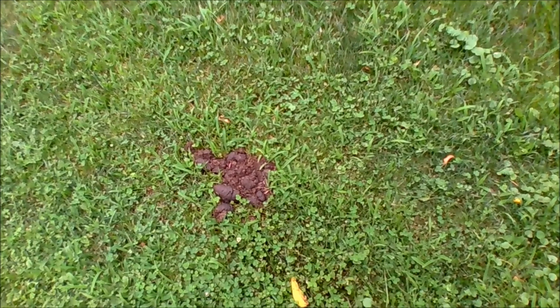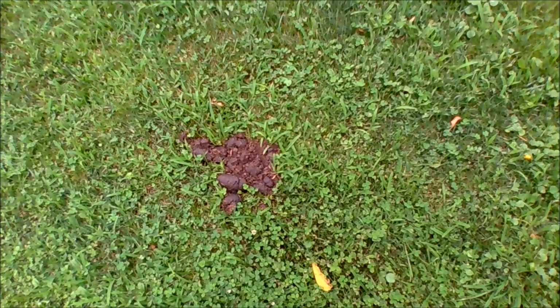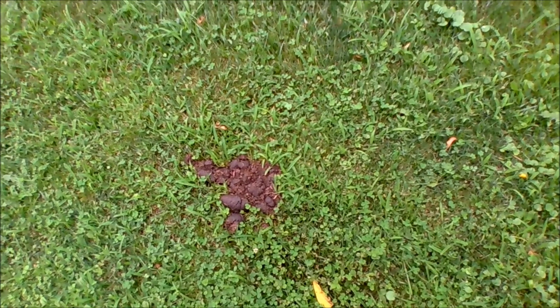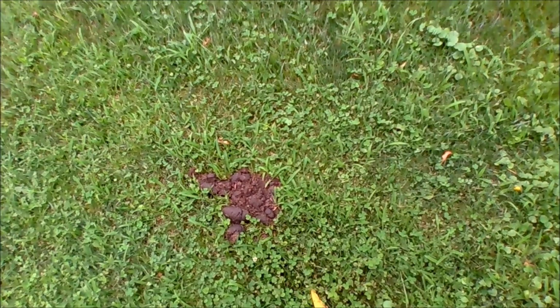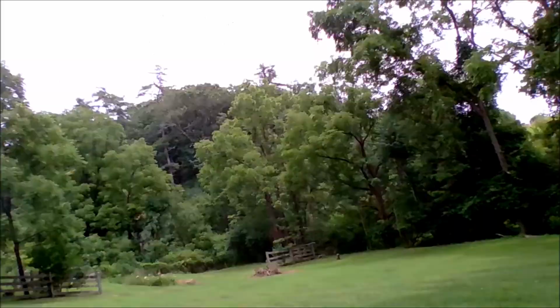Today's lesson. This is bear poo. I have a bear. He's been stalking my trash cans, and I hope I don't cross paths with him. So if you didn't know what bear poo looked like, consider yourself more educated.